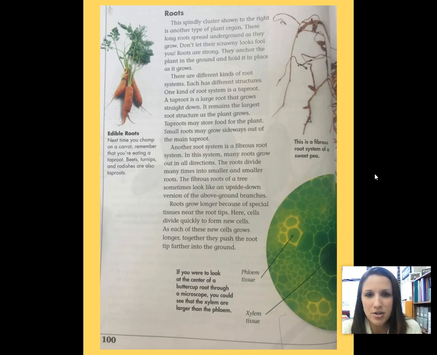Each has different structures. One kind of root system is a taproot. A taproot is a large root that grows straight down. It remains the largest root structure as the plant grows. Taproots may store food for the plant. Small roots may grow sideways out of the main taproot.